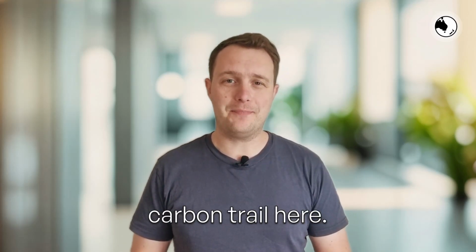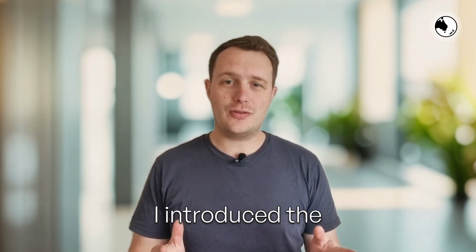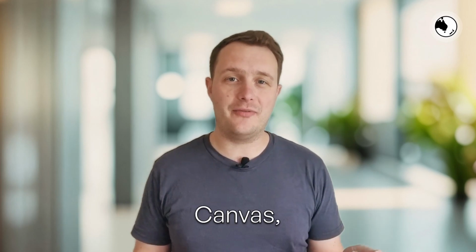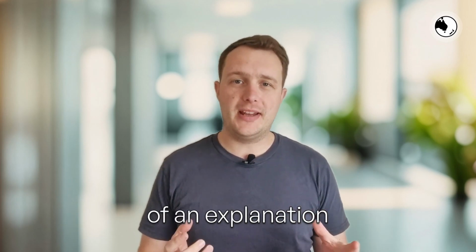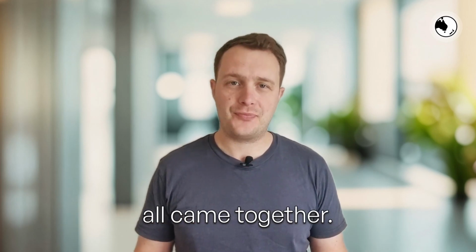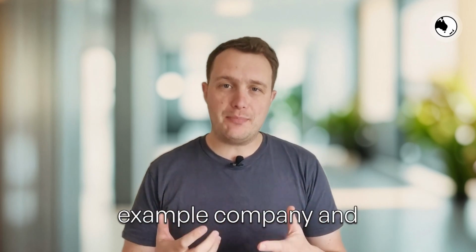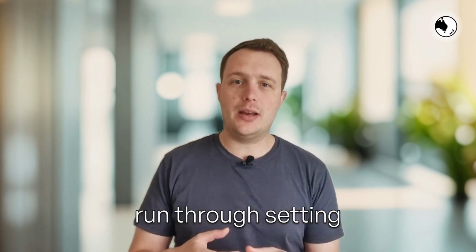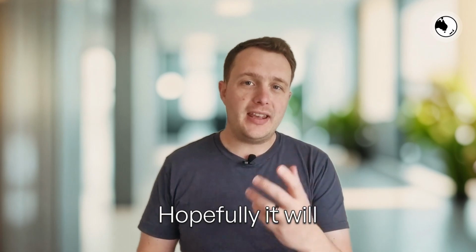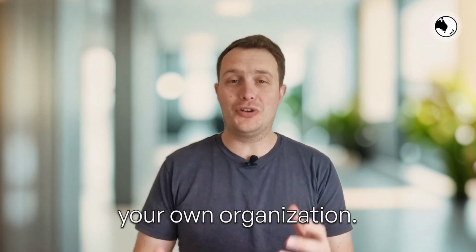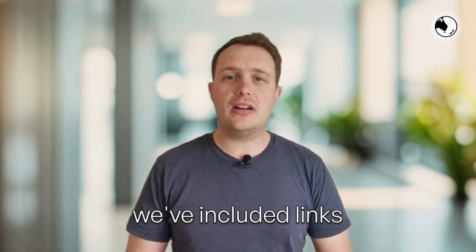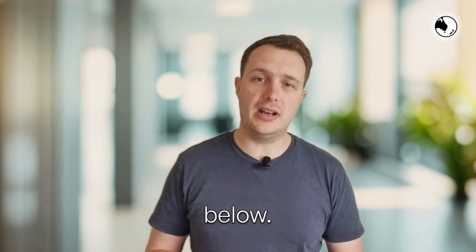Tom from CarbonTrail here. Now, last time I introduced the emissions measurement planning canvas, alongside a bit of an explanation about how it all came together. In this session, we'll introduce an example company and run through setting up the canvas for them. Hopefully, it will help you visualise the journey for your own organisation. By the way, we've included links to the canvas in the description below.